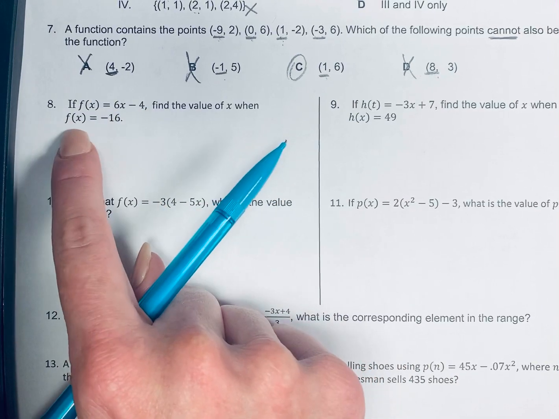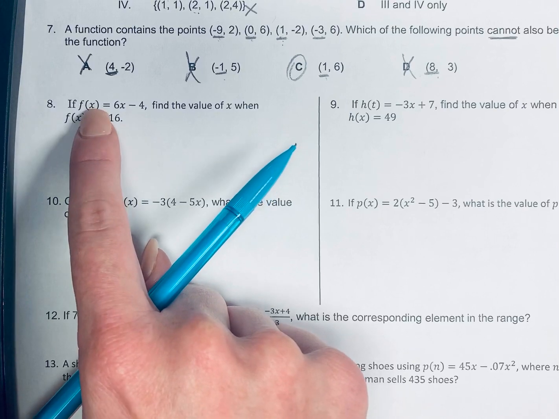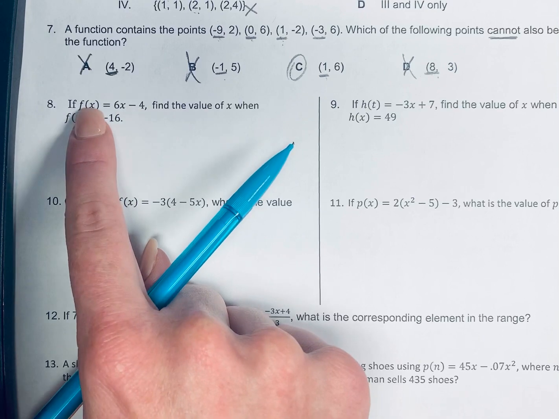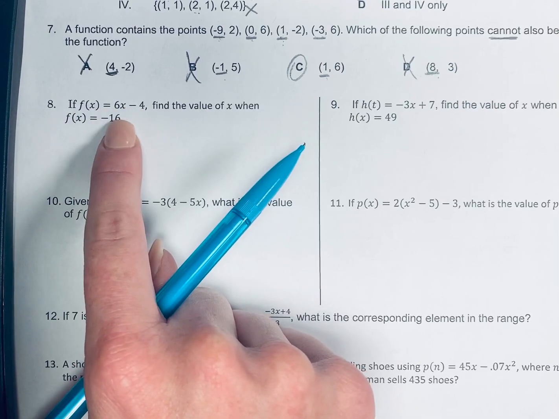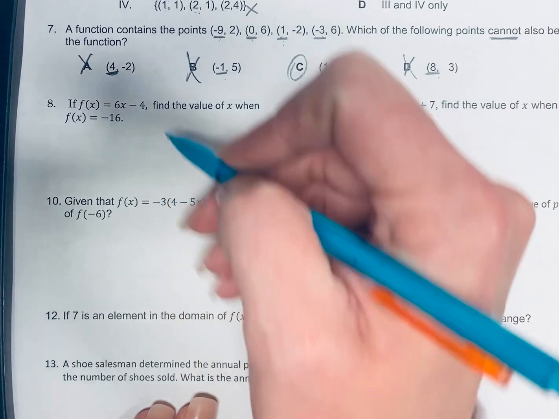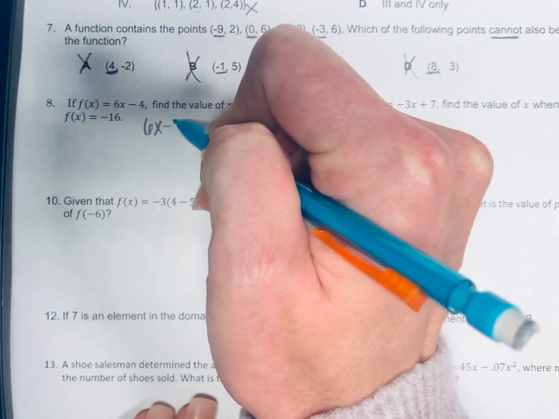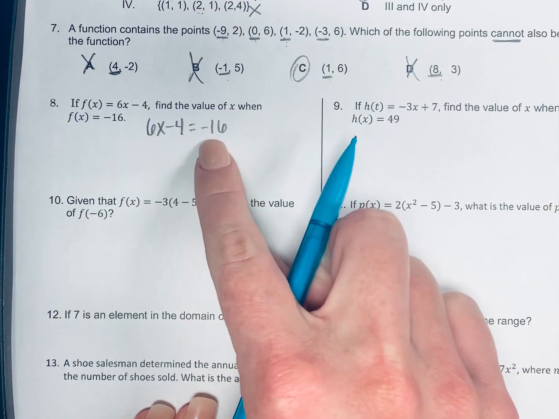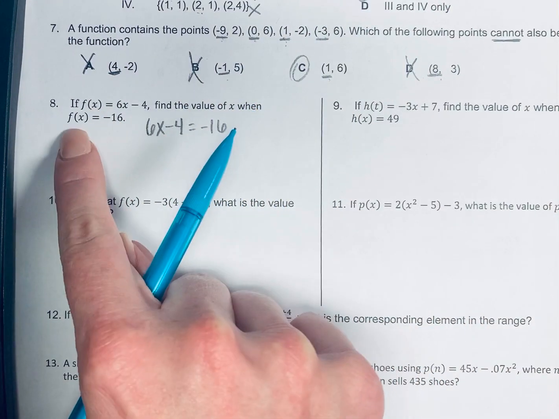So the way to remember these types of problems is they're saying that f of x is this, and they're also saying that f of x is this. So if these are both f of x, they must be equal to each other because they mean the same exact thing. They just look a little different. So if they're equal to each other, set them equal to each other. We would take 6x minus 4 and set it equal to -16. They must equal each other because they both mean the same thing.